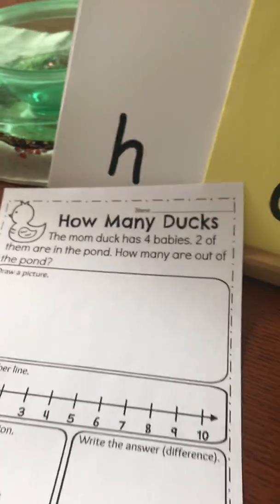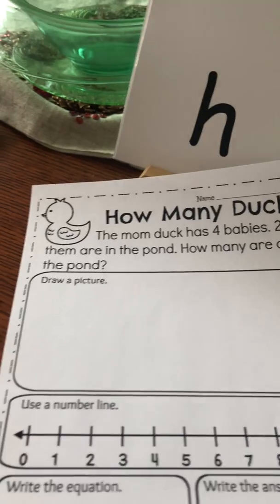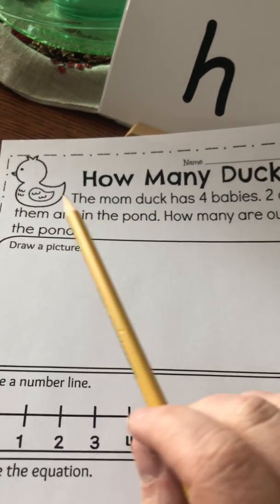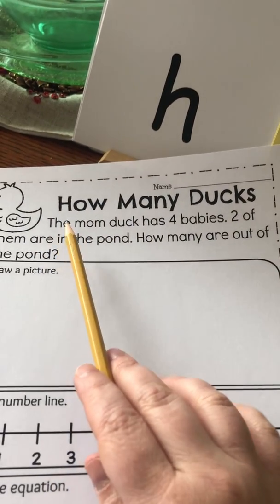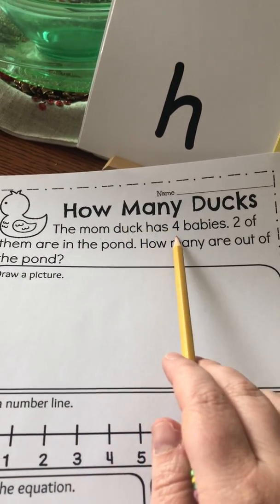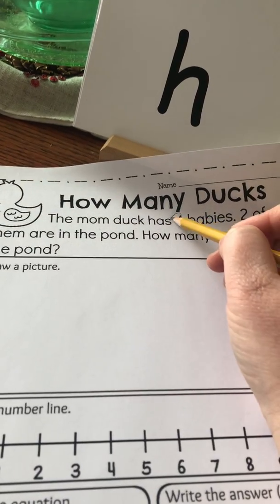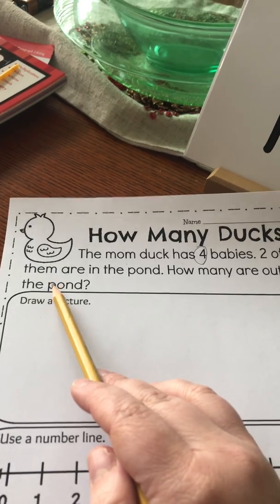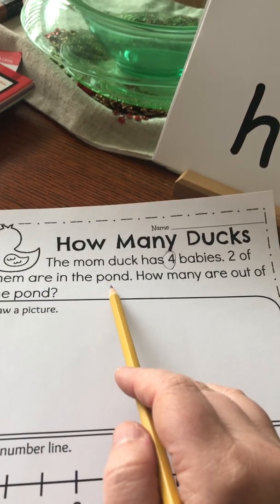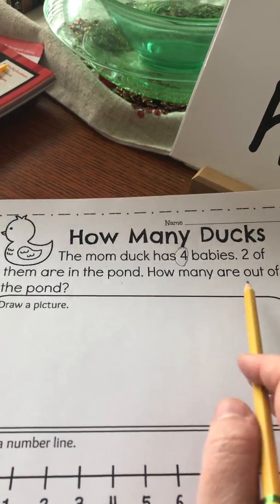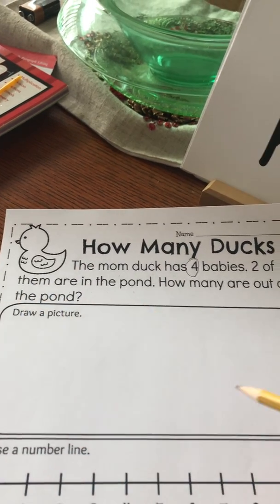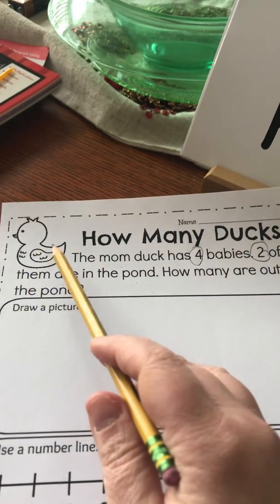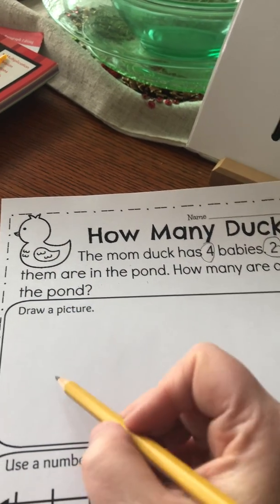Ooh, yay, we get to do ducks. Okay, let's do some ducks, quack, quack. So, let's read our sentence, our little story problem. The mom duck has 4 babies. Let's go ahead and circle our number, 4. 2 of them are in the pond. How many are out of the pond? There's another number, let's circle our numbers. So there's Mama Duck. She needs 4 babies.